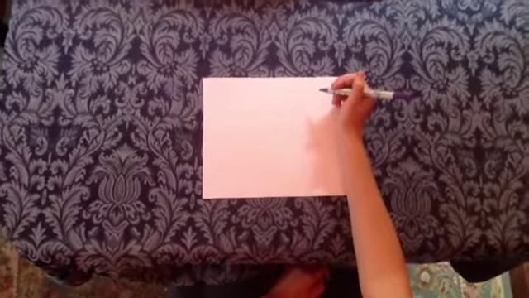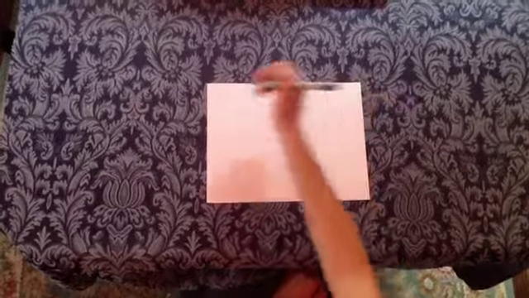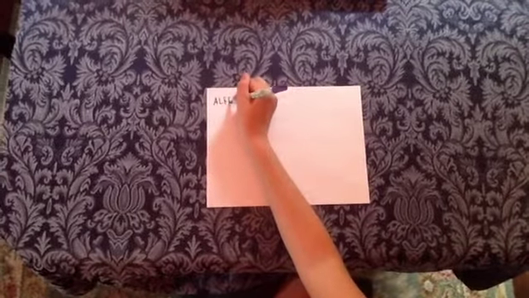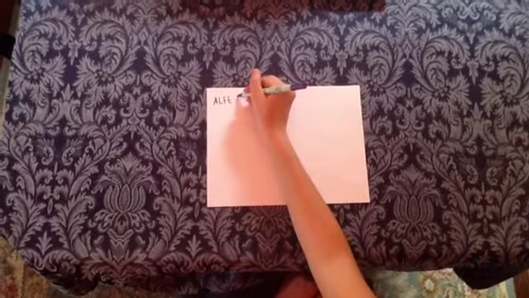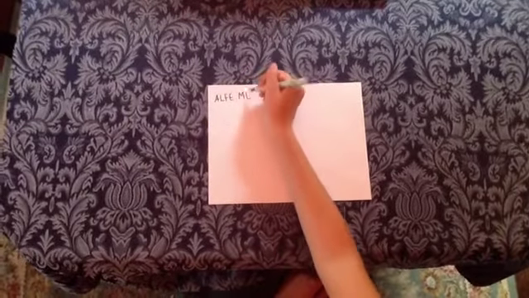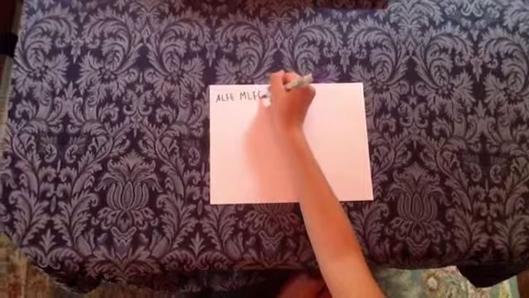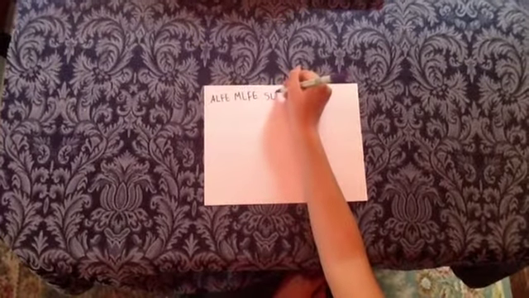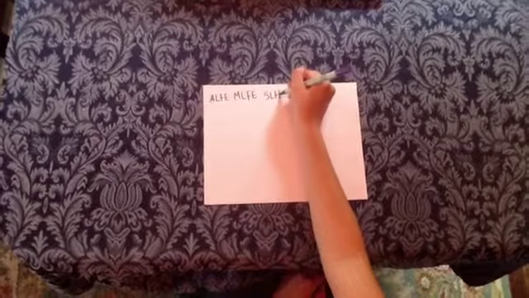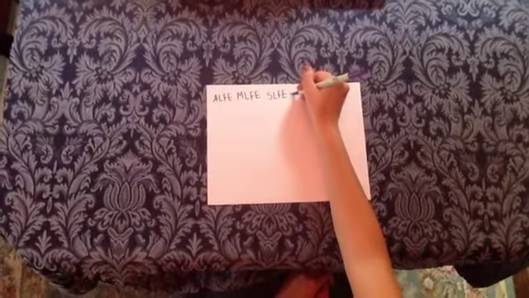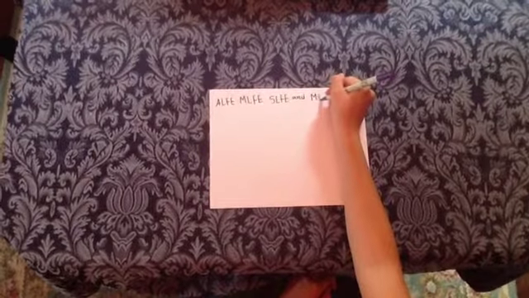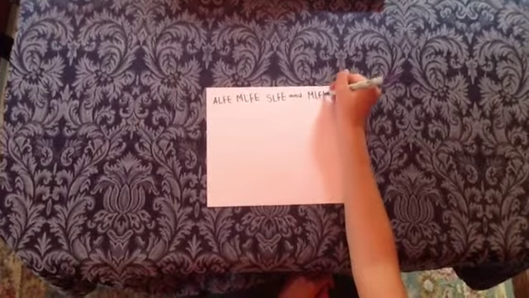There are 4 rules you need to know to solve simple equations with exponents. These are Alphi, Molphi, Sulphi, and Molf base.